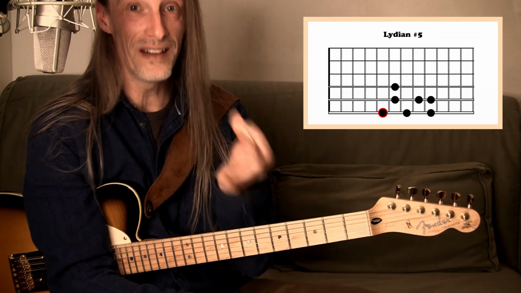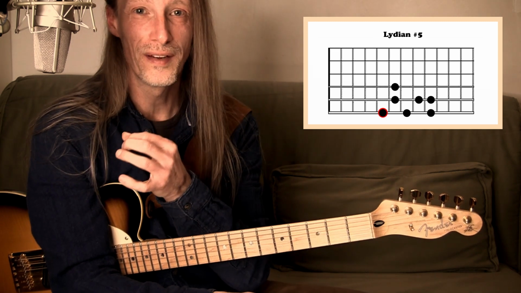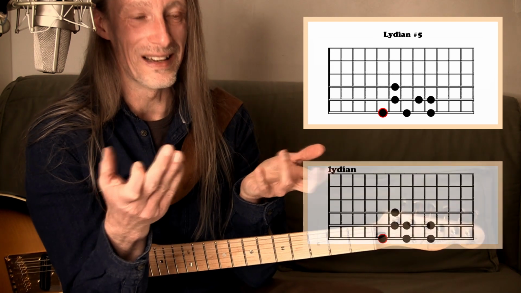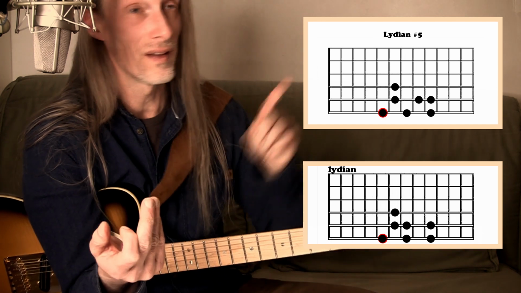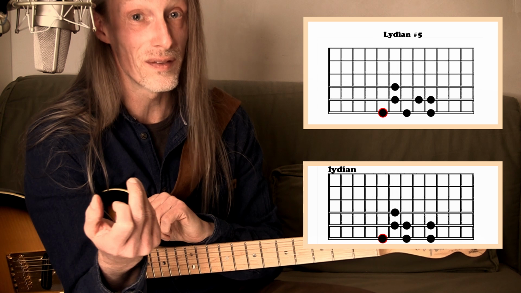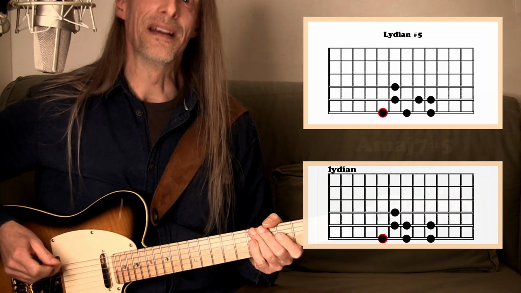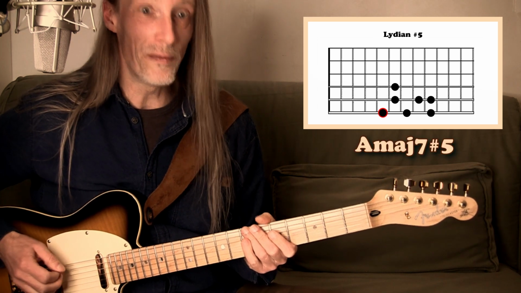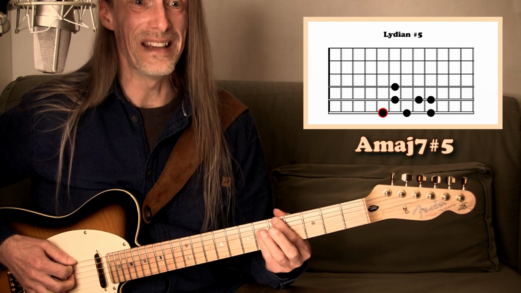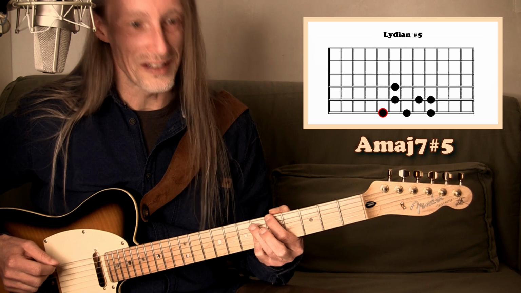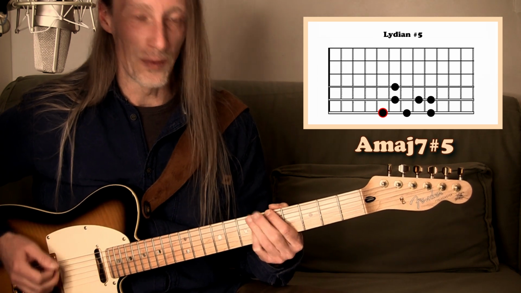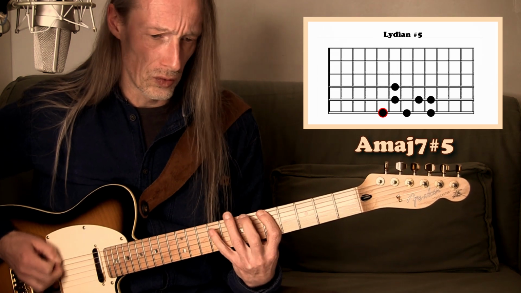The third mode of the melodic minor scale is called Lydian sharp 5. And the name says it, like Lydian with a raised fifth, with an augmented fifth. And the basic tetrad now is an A major 7th sharp 5. Sounds like this. You have to get used to this. And now the scale.